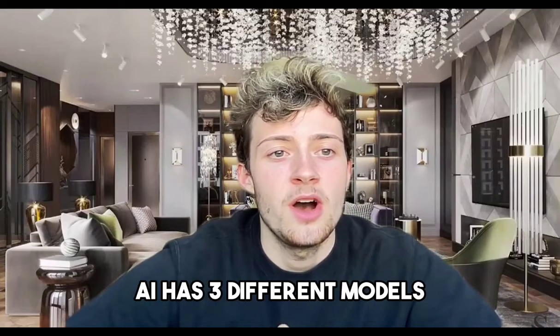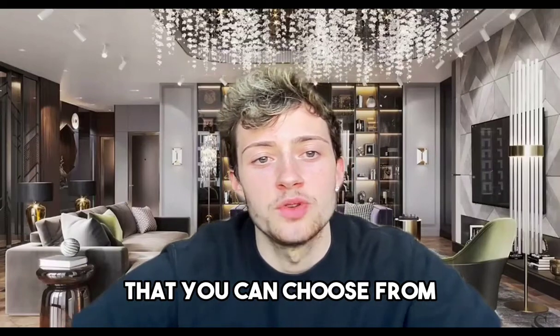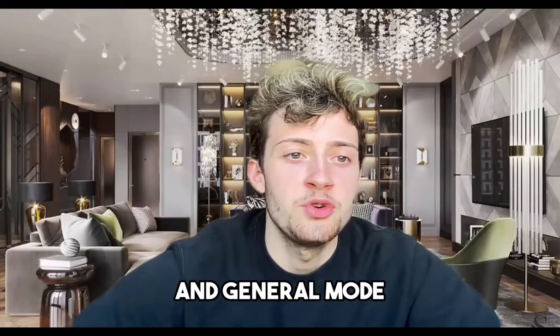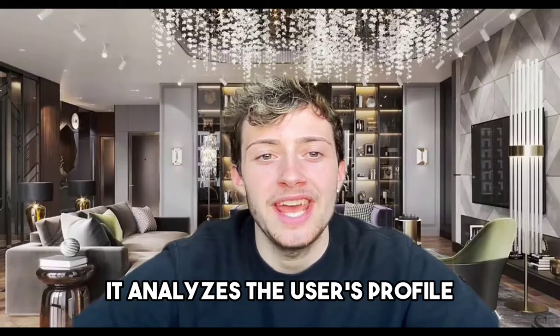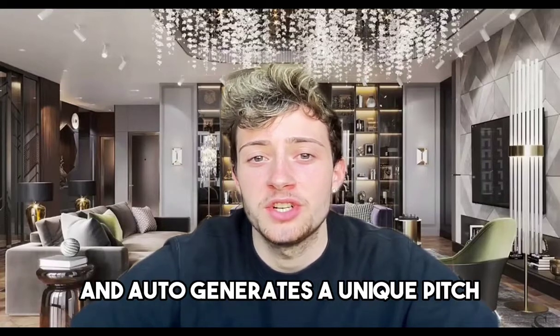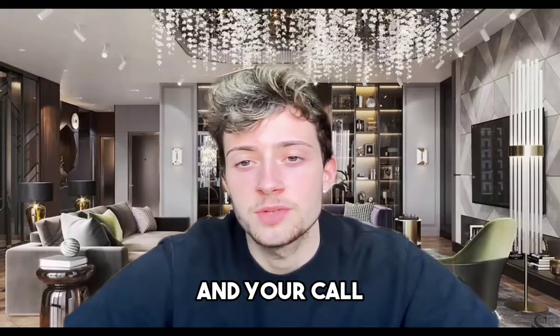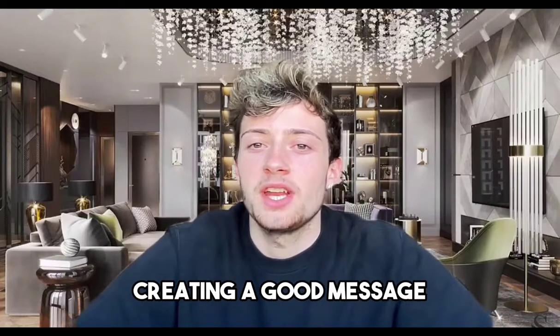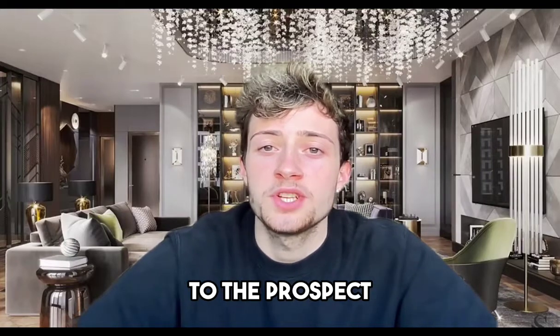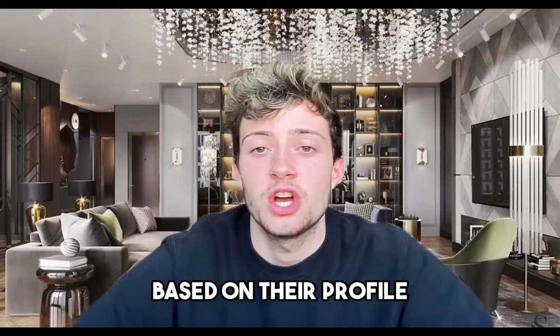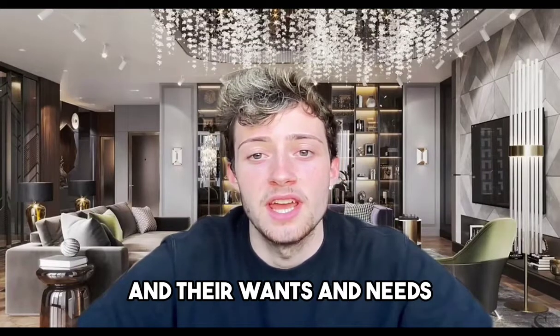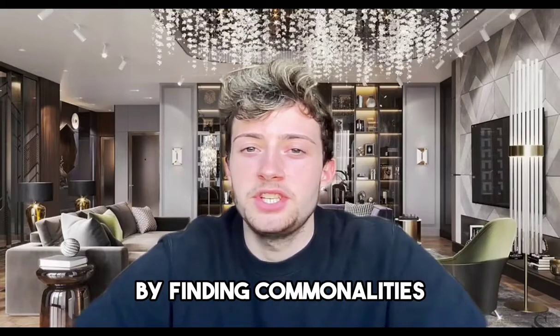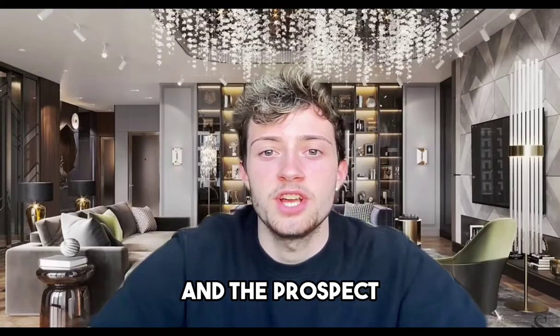So now I'd like to talk about how our messaging AI has 3 different models that you can choose from. So number 1 is general mode, and general mode is the default mode. It analyzes the user's profile and auto generates a unique pitch based on the user's profile and your call to action that you prompt the AI. Outboundly doesn't just stop at creating a good message. It also personalizes to the prospect based on their profile or their website and their wants and needs. Simply done by finding commonalities between yourself and the prospect.